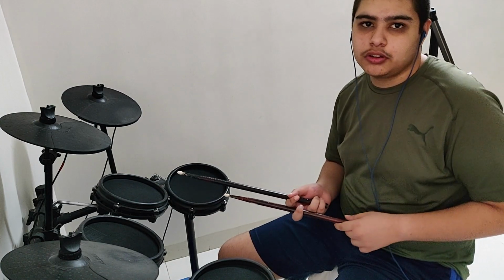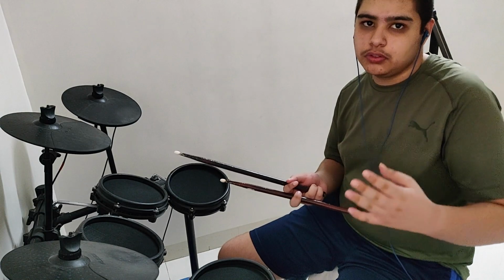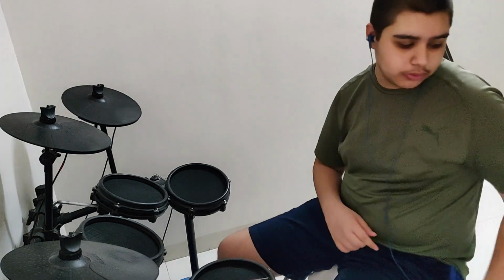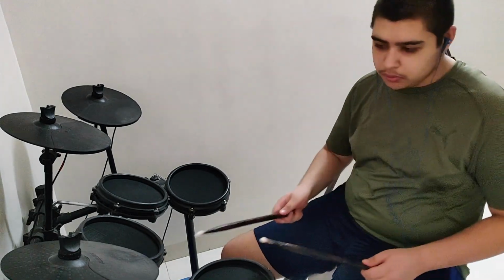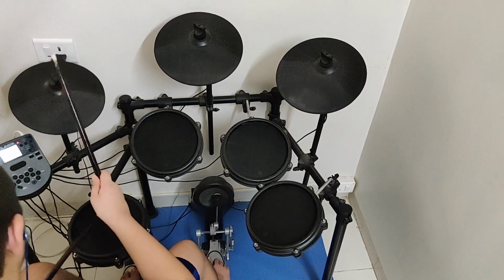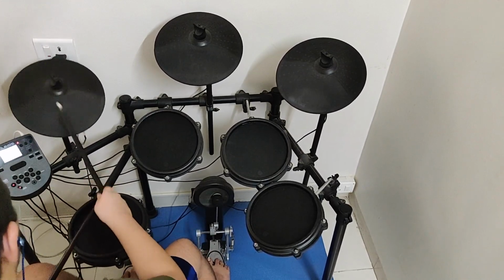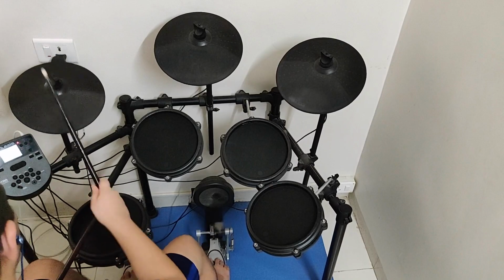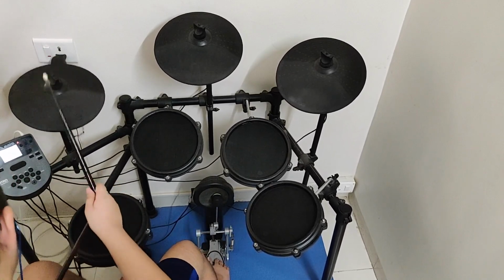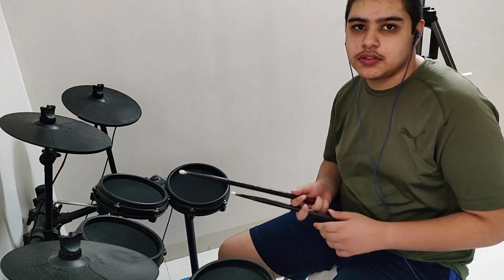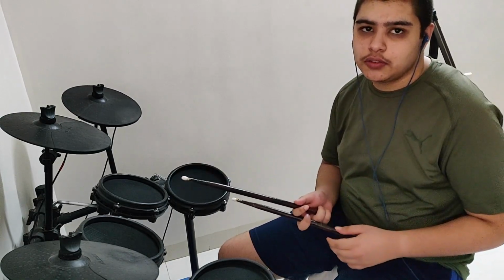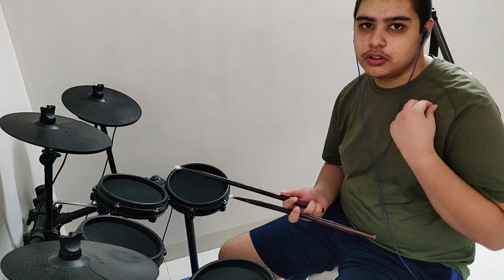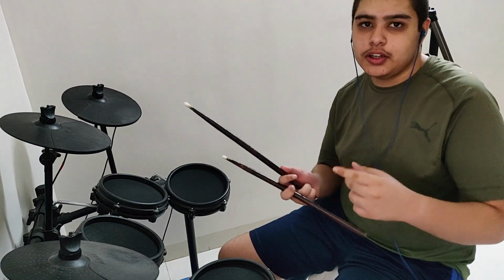And now let's move on to the fourth groove, which is the last groove. In this groove you will hear the difference between the third and the fourth groove. Here we go. So this is the fourth groove, and if you listen carefully, you will hear the difference between the third and the fourth groove. And now a little bit faster.